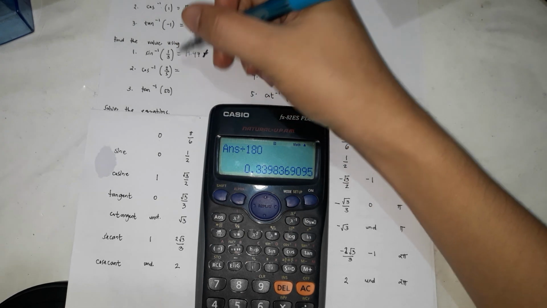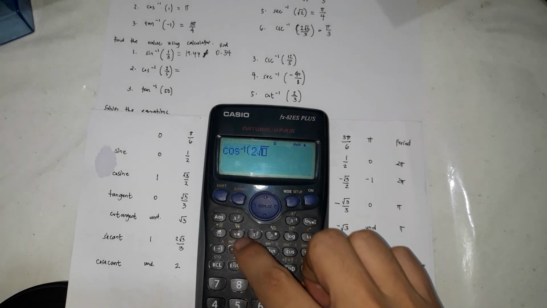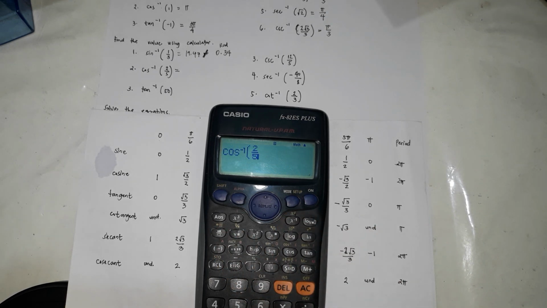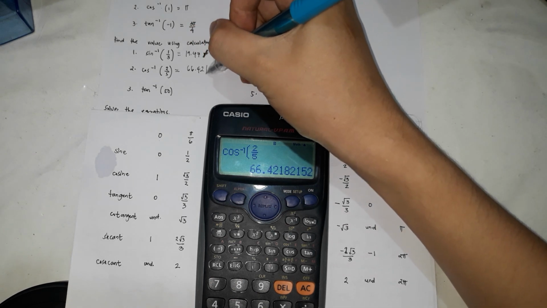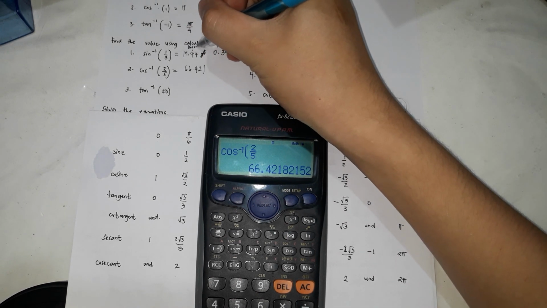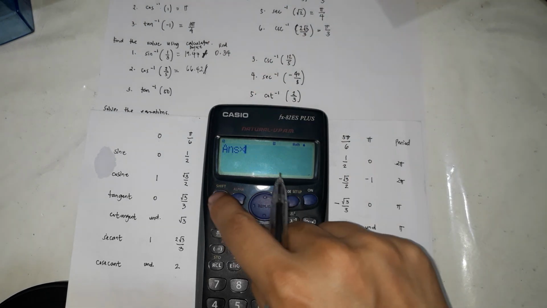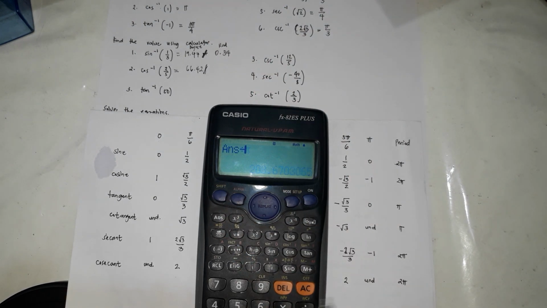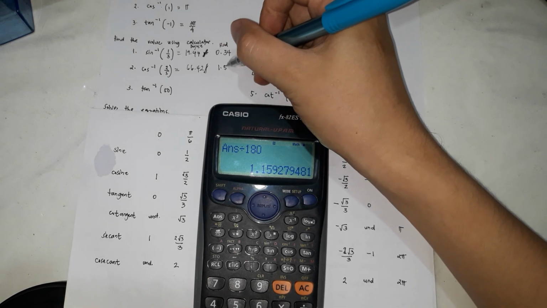Next, cosine to the negative 1 of 2 over 5. 2 over 5, that's 66.42. This is in degree. And in radian, multiply this by pi, divide by 180, that's 1.16.